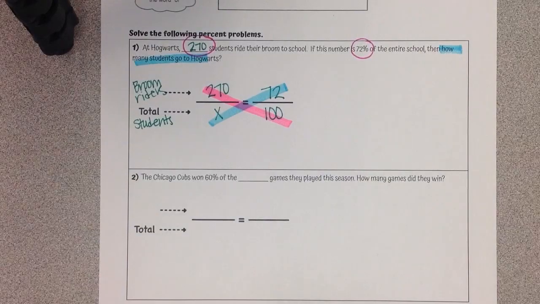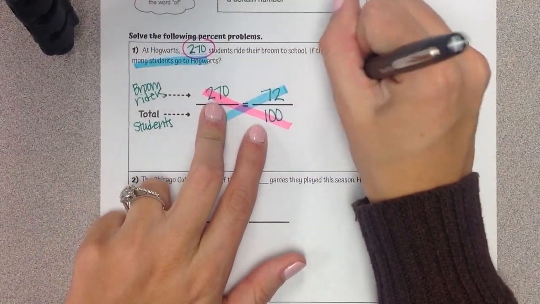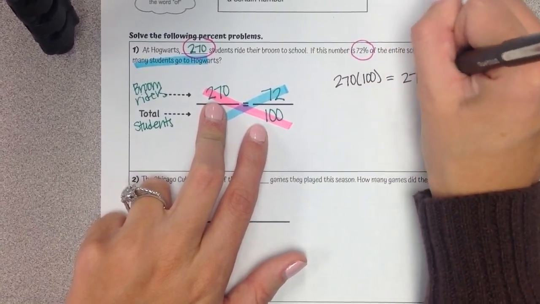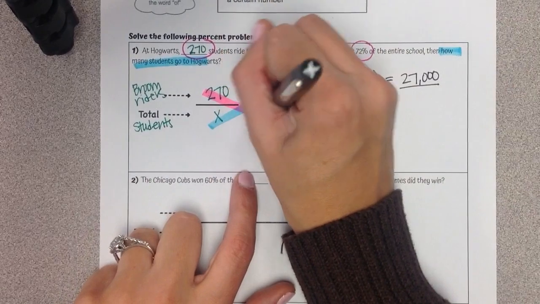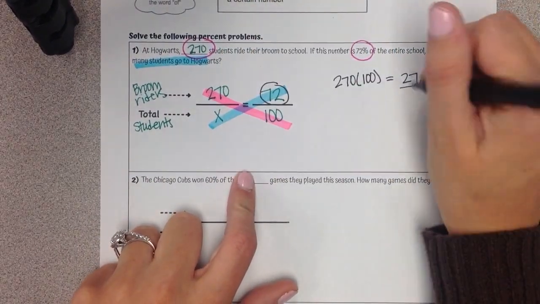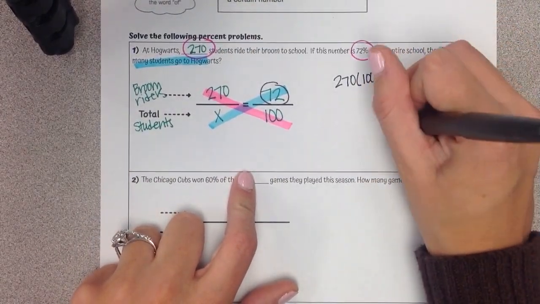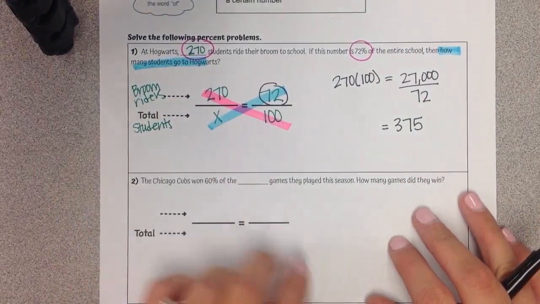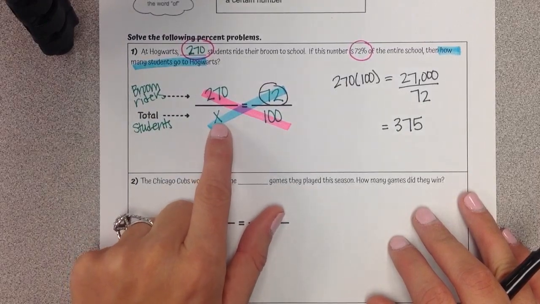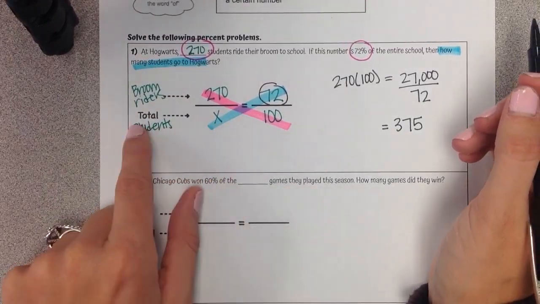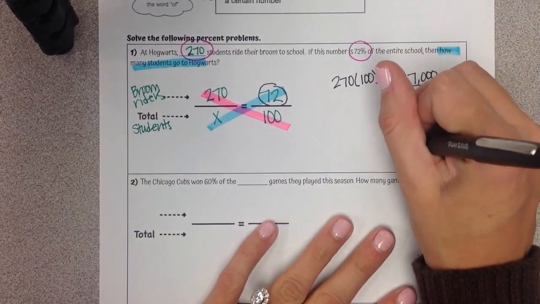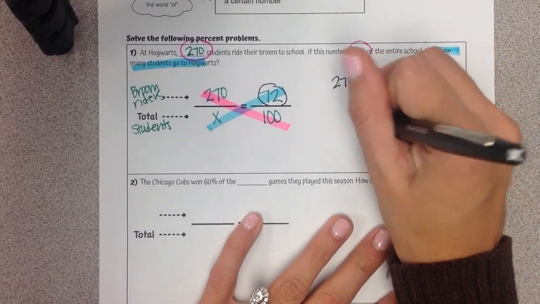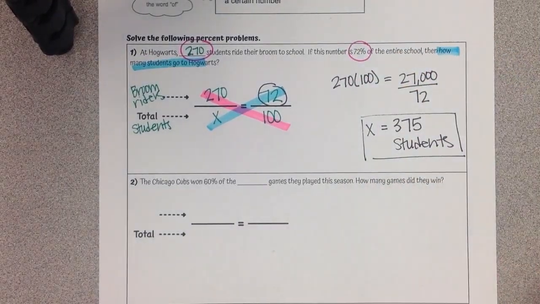I'm going to highlight my two diagonals. And we should know how to solve a proportion now. So I'm going to multiply the two numbers in the same diagonal. 270 times 100 equals 27,000. And I'm dividing by the number in the same diagonal as the variable, so we're dividing by 72, which equals 375. Since it's a word problem, we should be including units in our answer. So what were we solving for here? Well, X matches up with total students. So 375 students, or 375 total students, would be the answer.